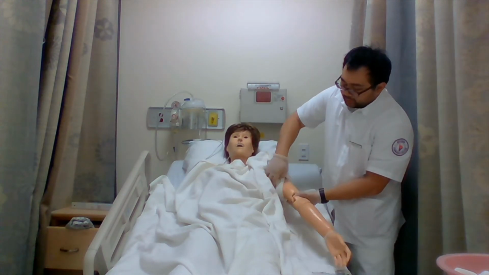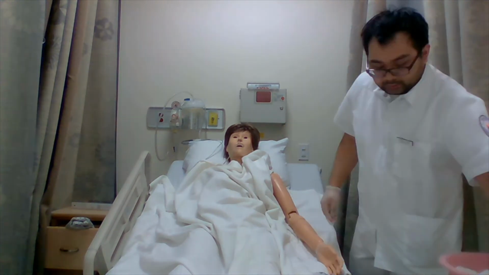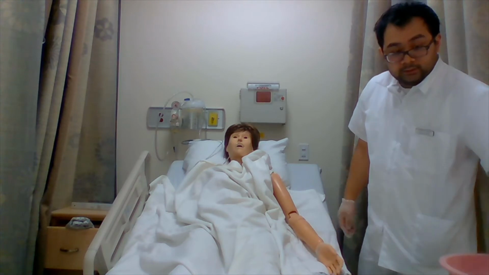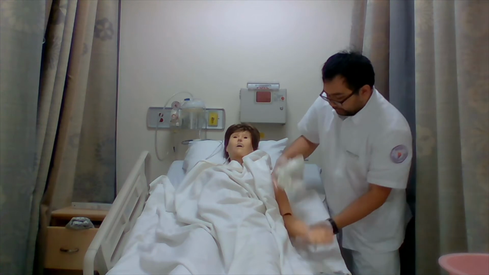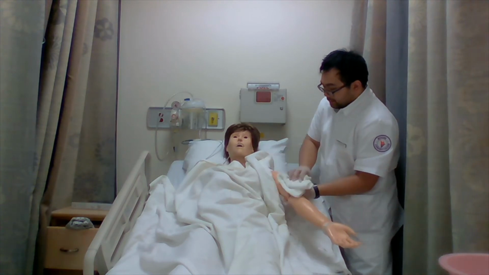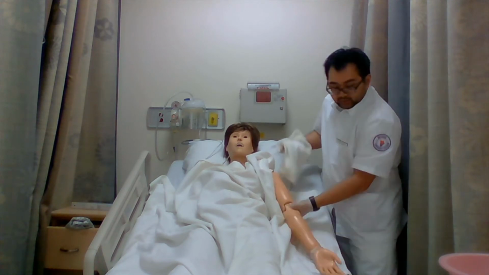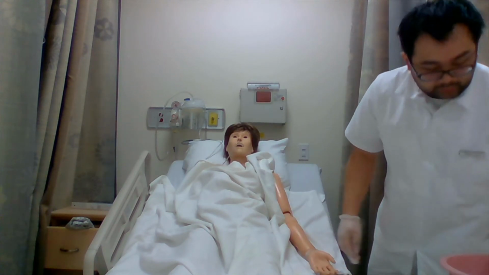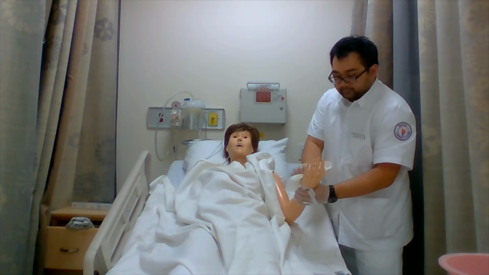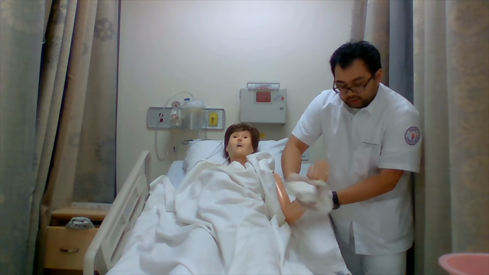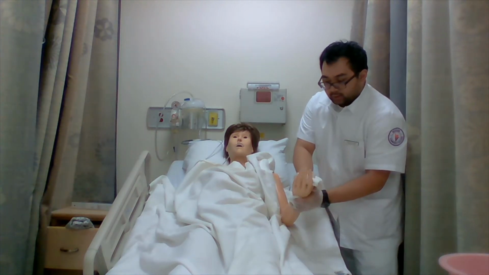Make sure you also get underneath the axilla here. And I'm just going to pat this dry. Same thing with the hands, distal to proximal. I'm going to wash. I'm going to rinse.